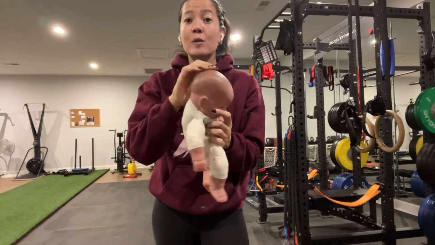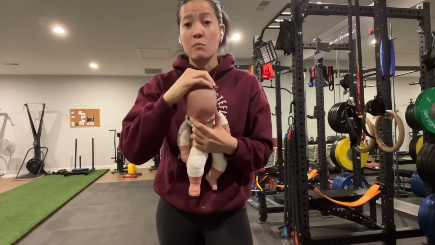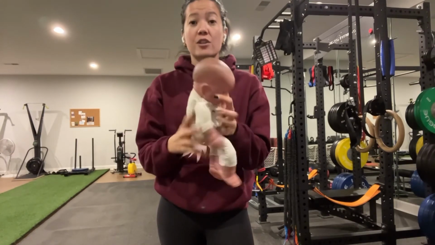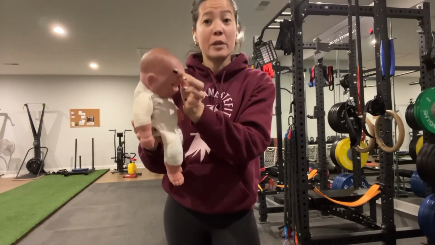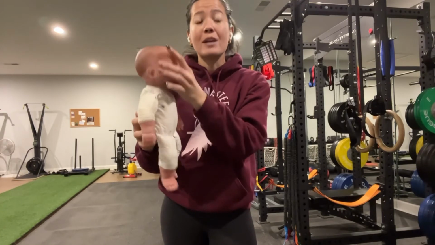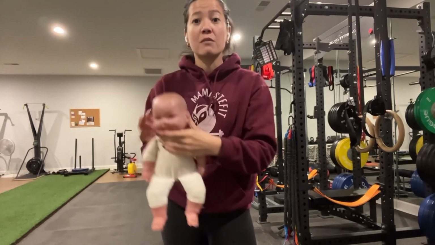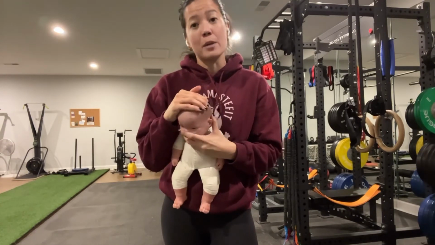In addition, the bones on the back of the head fold and mold over each other much easier. So this is going to appear bigger while this is going to appear smaller. So the presentation of baby's head is also going to influence how big or small baby appears to be.